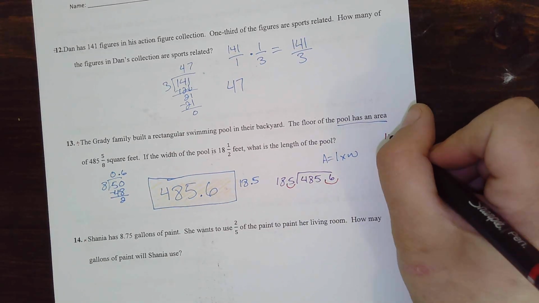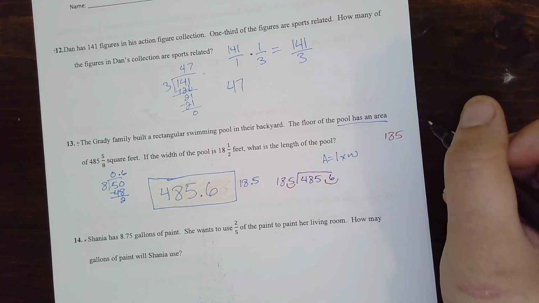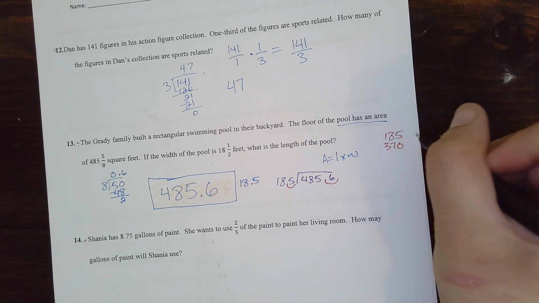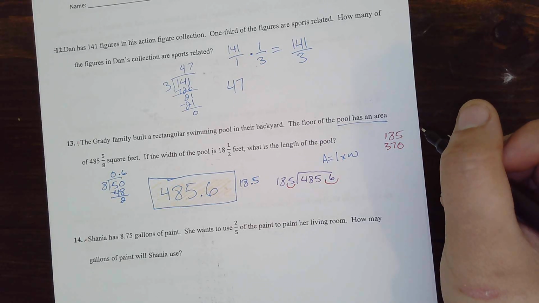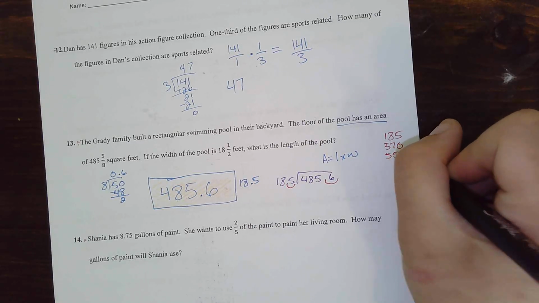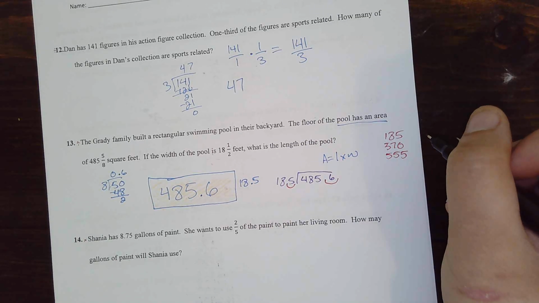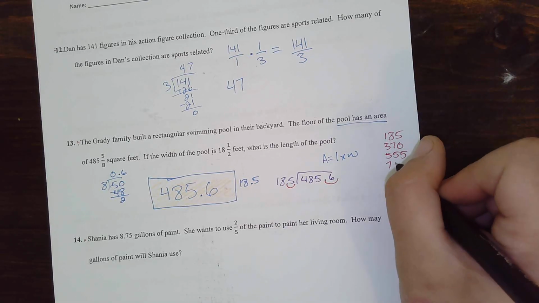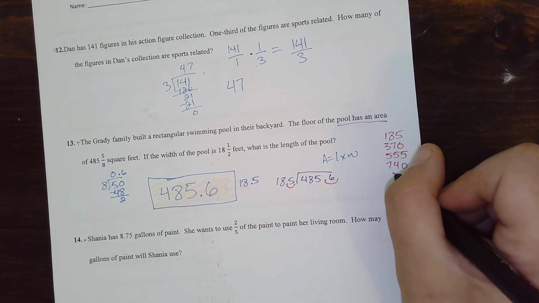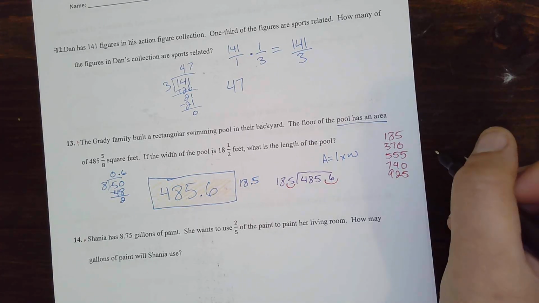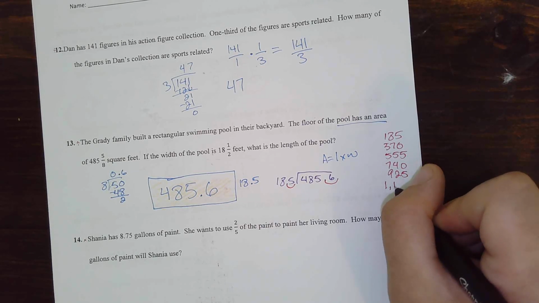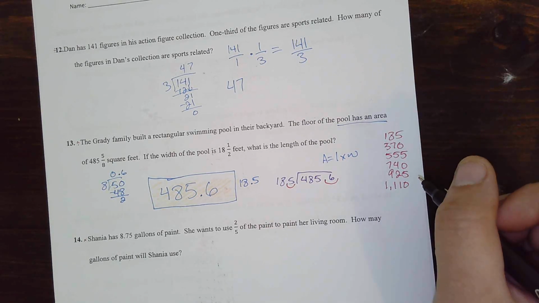We're going to start with 185, 370. We're going to say 555. We're going to say 740. 925. 1110.